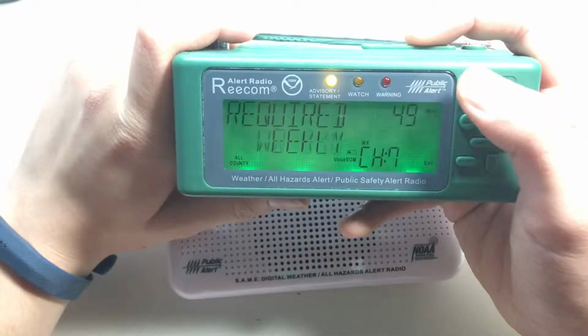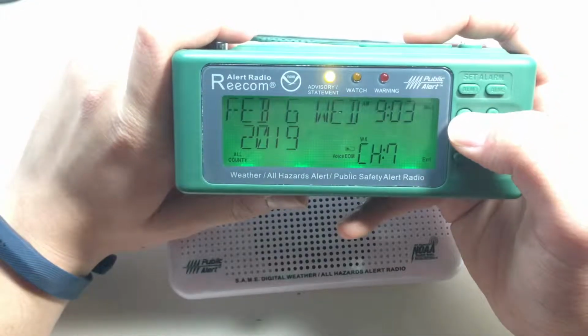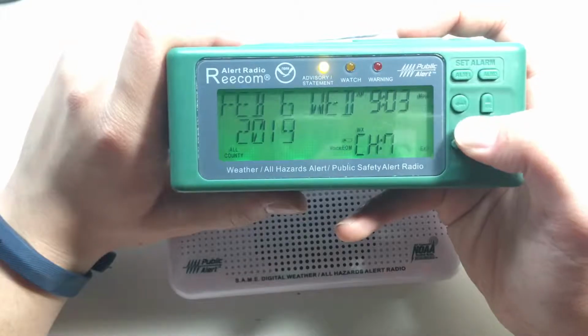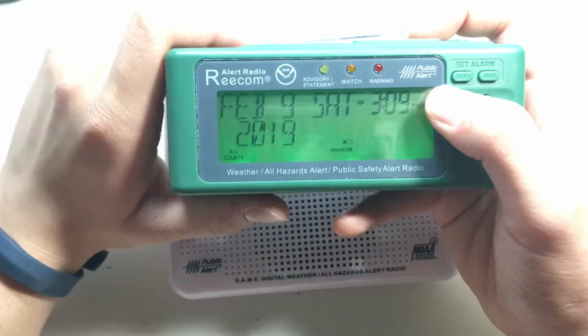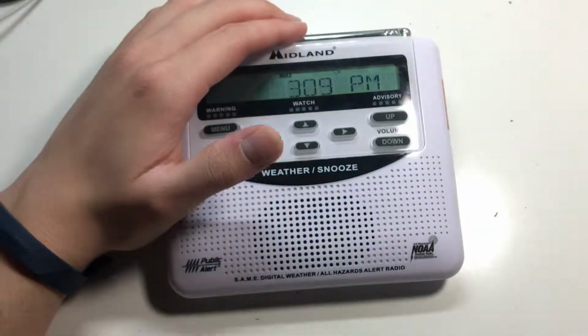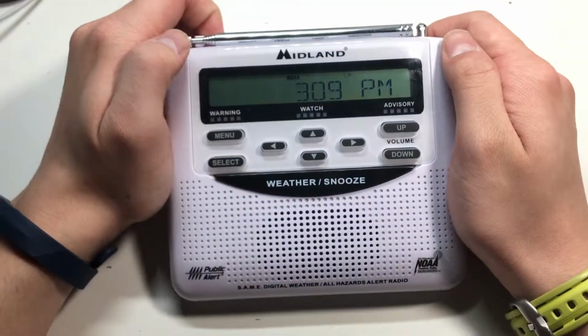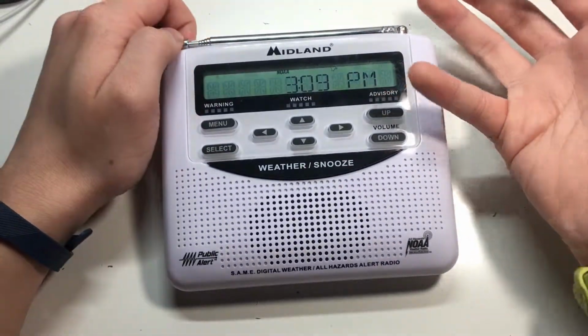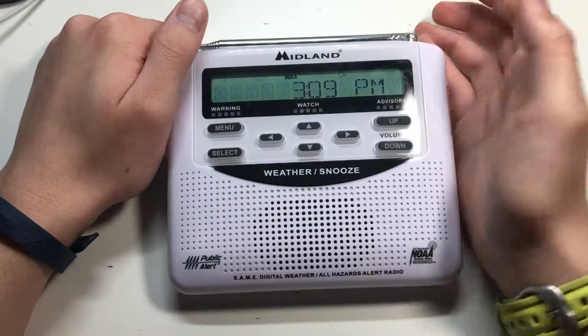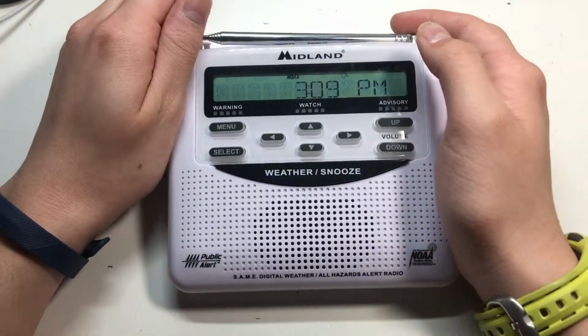We had a required weekly test on the 6th of February, which is actually when we had the tornado drill at 9 o'clock. This radio tends to show a lot more detail, rather than just saying there were messages that were issued, they just have expired. But I guess that's kind of what you get with a basic radio.